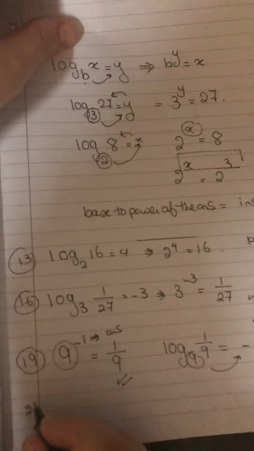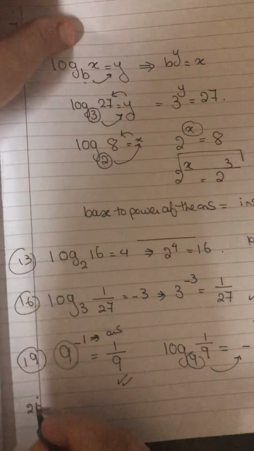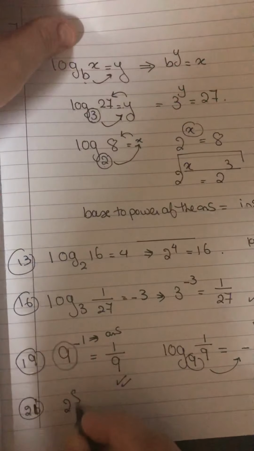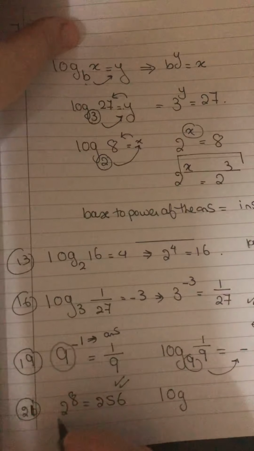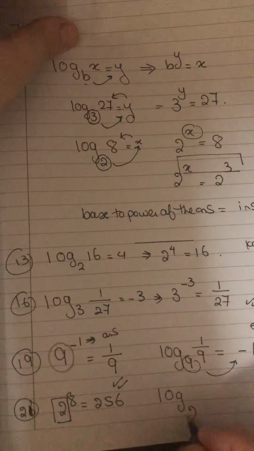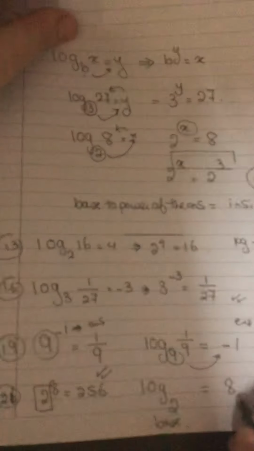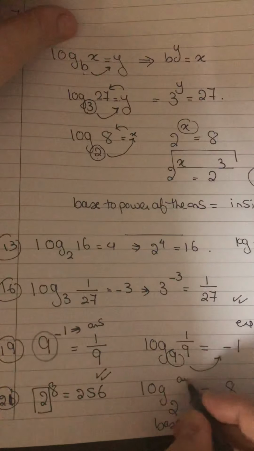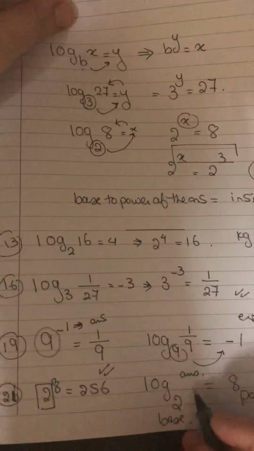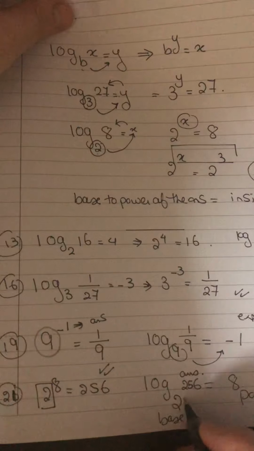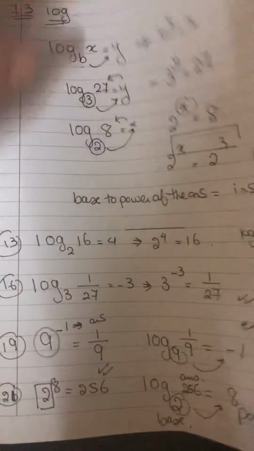Question number, for example, let's say 21. 2 to the power of 8 equals 256. So log, again, here is the base, and here is the power, and here is the answer. So the answer is 256. And then check, 2 to the power of 8 is equal to 256, then you're right.